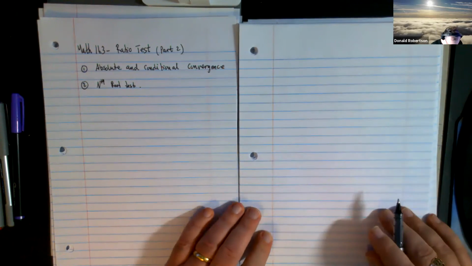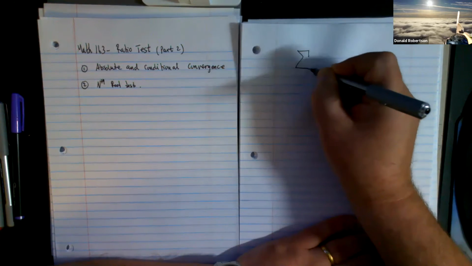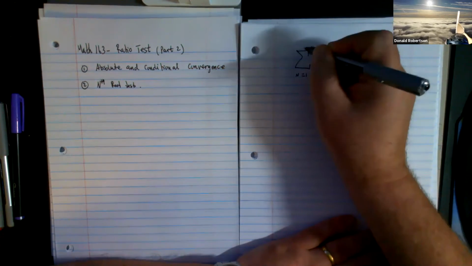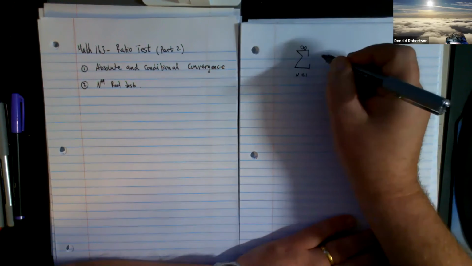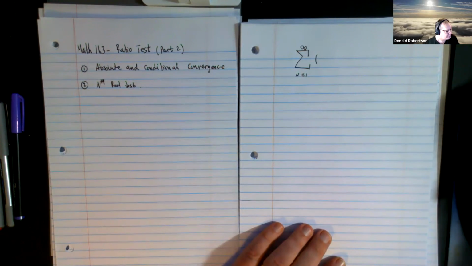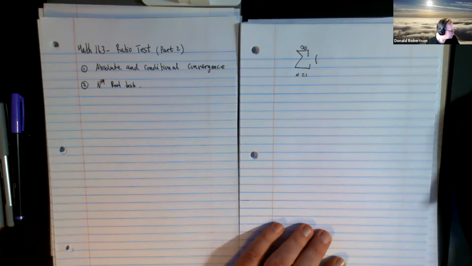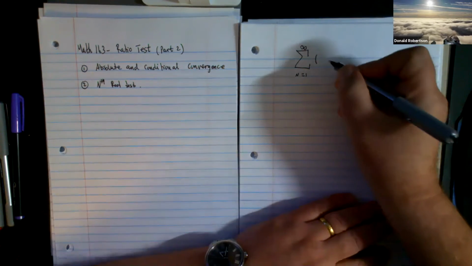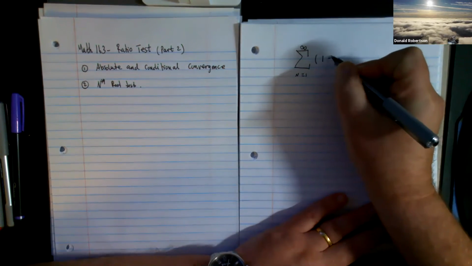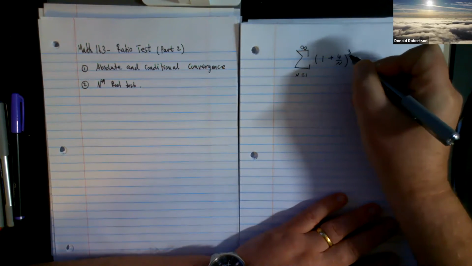Okay, let's look at the nth root test. Essentially, you have a series. Let's pick something that's relatively obvious, something like this: 1 plus 4 over n, to the power of 3n.